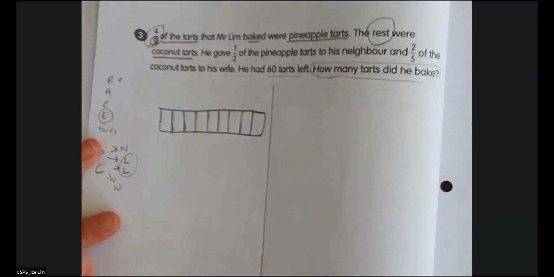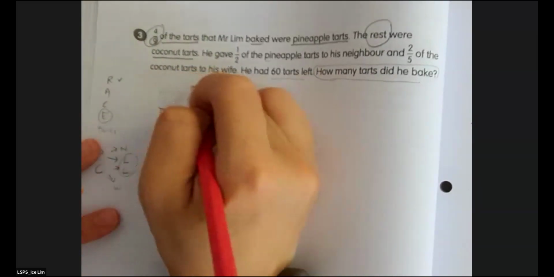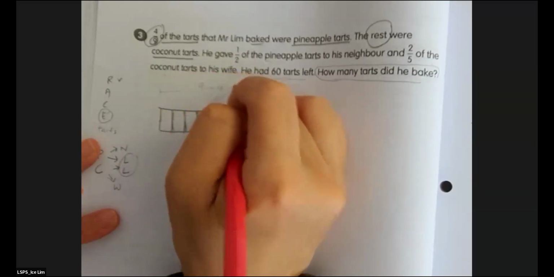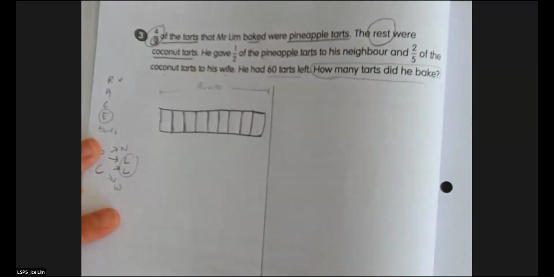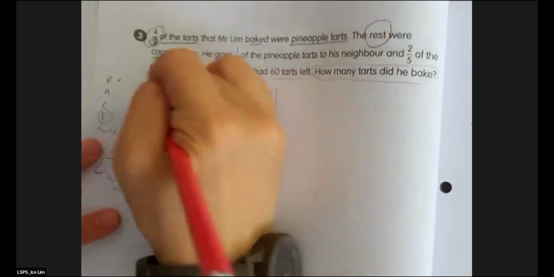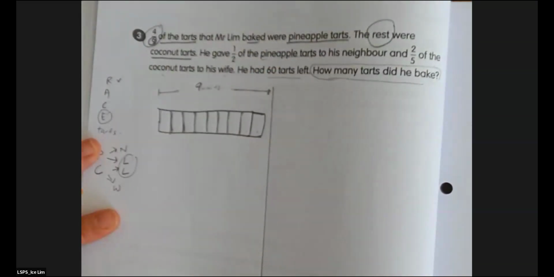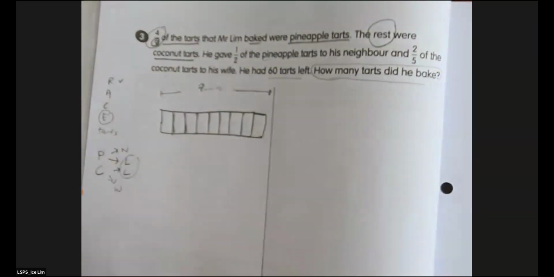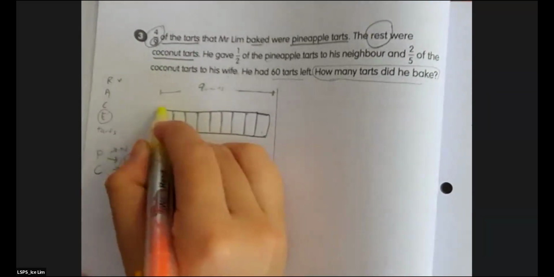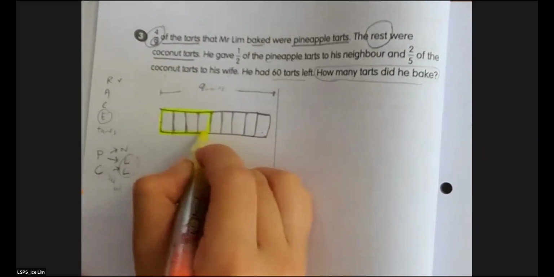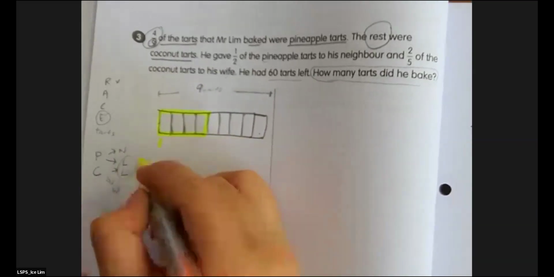Okay, so 9 units. That's all the parts. 4 units, pineapple tarts. 4 nines. This one's pineapple.